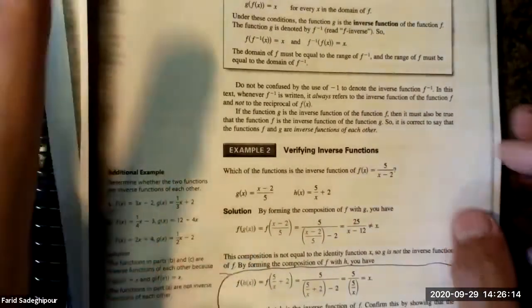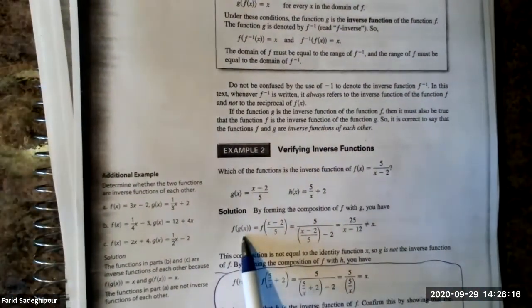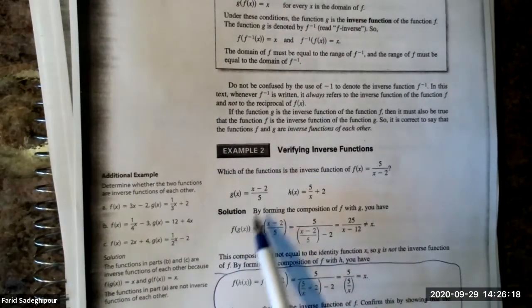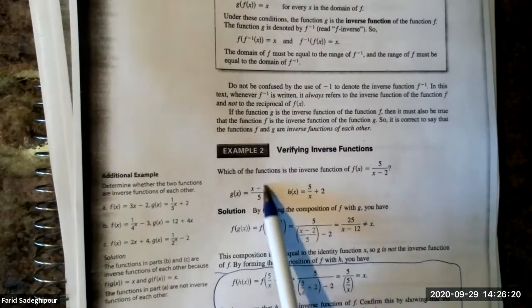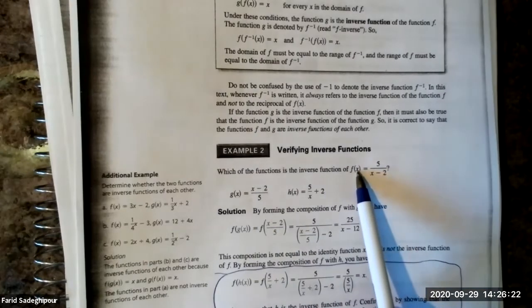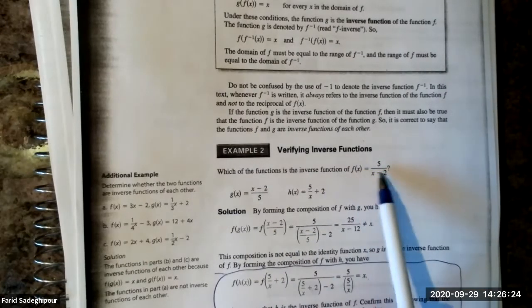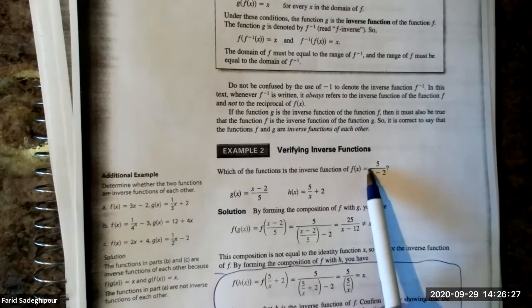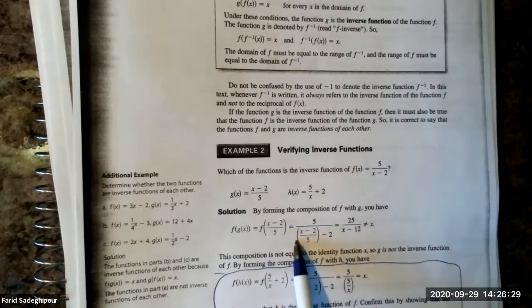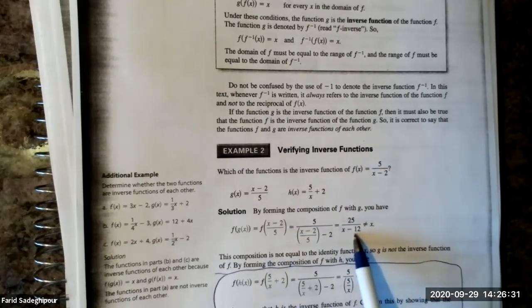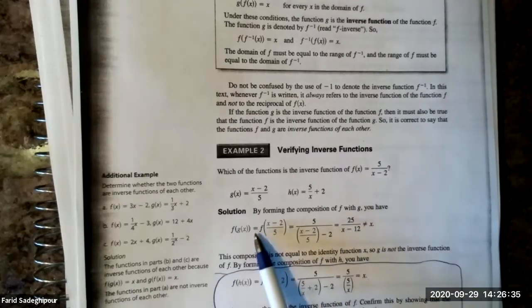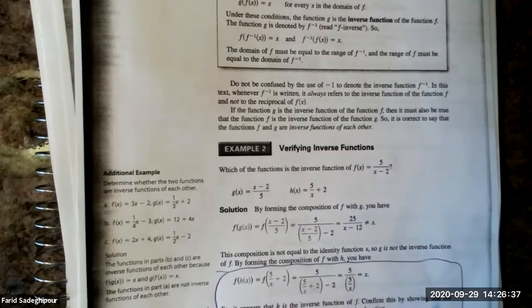So you understand f of g of x. f of g of x means take g of x, which is this, and substitute for x in the f of x function. Put it right here, replace that. We do that and we see the answer is not x, it's just something like 25 over x minus 12. So obviously this is not the inverse of that.